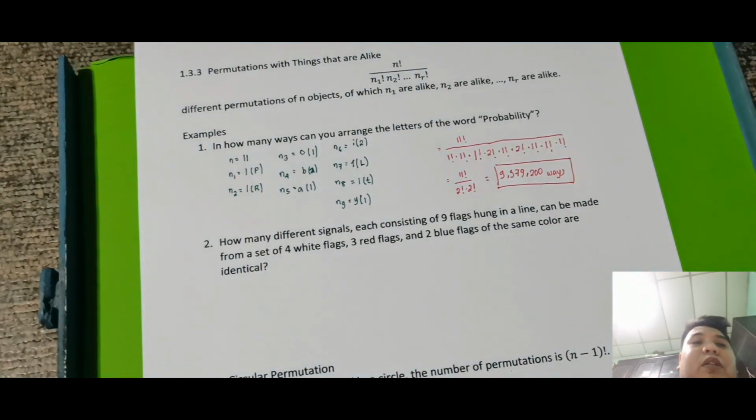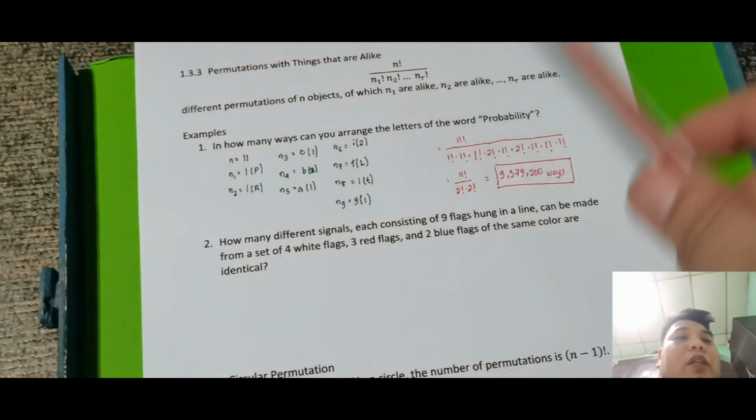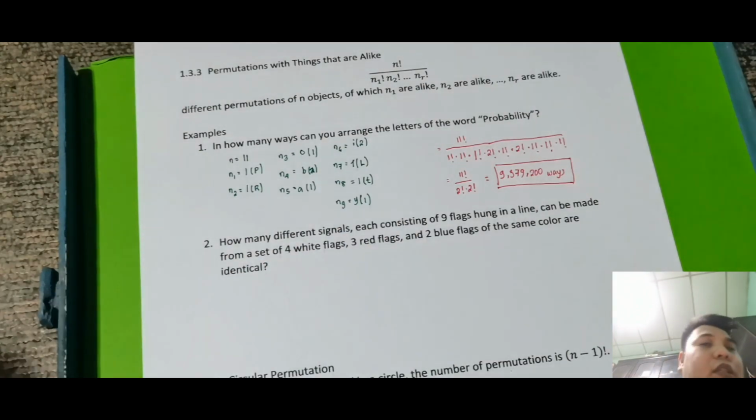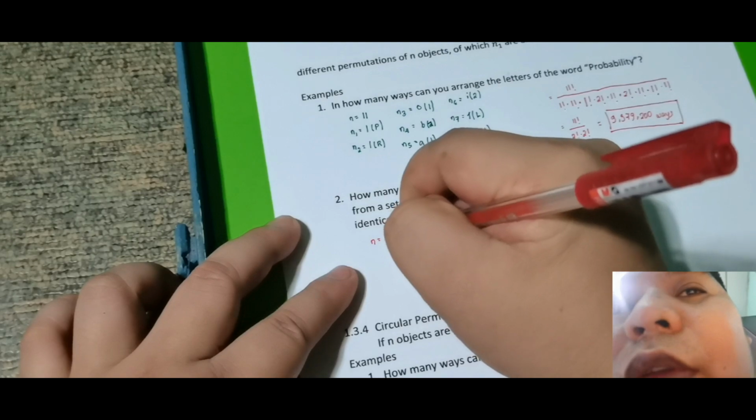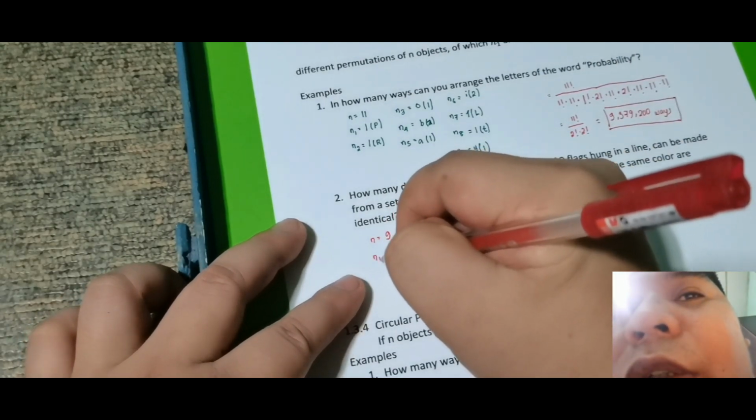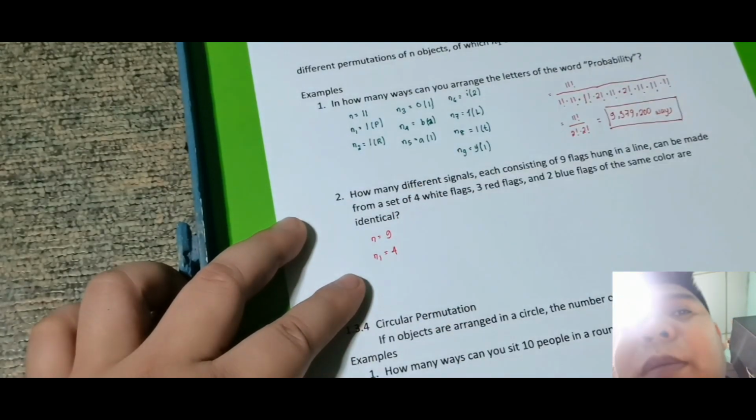So pwede rin yan dito, tulad nito. So how many different signals, each consisting of 9 plugs, hung in a line, can be made from a set of 4 white plugs, 3 red plugs, and 2 blue plugs. So again, hindi ko kinukulong yung mindset na dapat dito lang. So dito, in terms of 9 plugs kasi yung gagamitin. So meaning, n yung 9 natin dito. Okay, then n sub 1 natin dito is yung 4 para sa white plug.